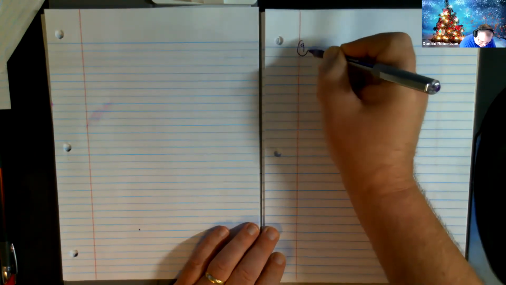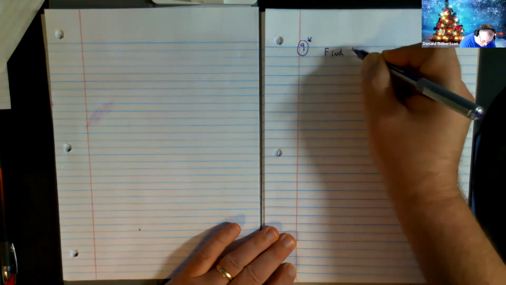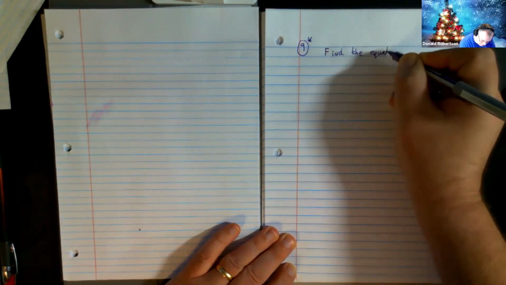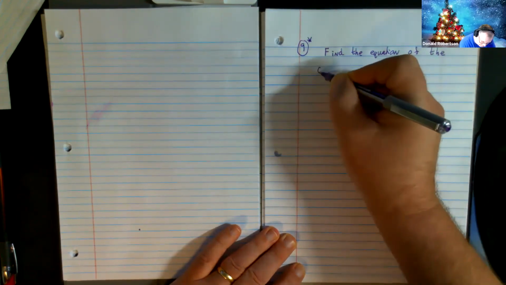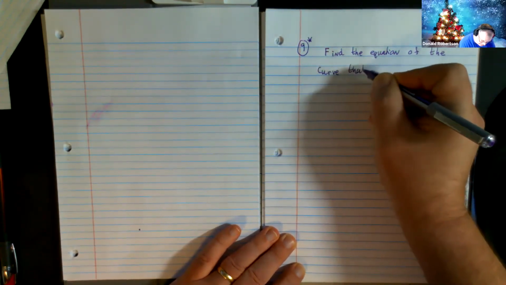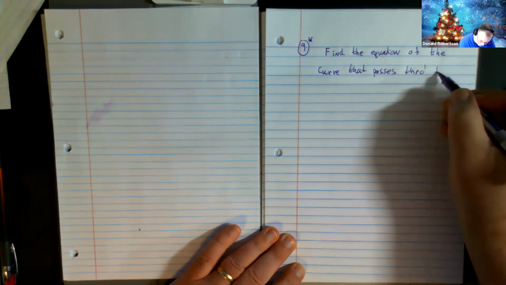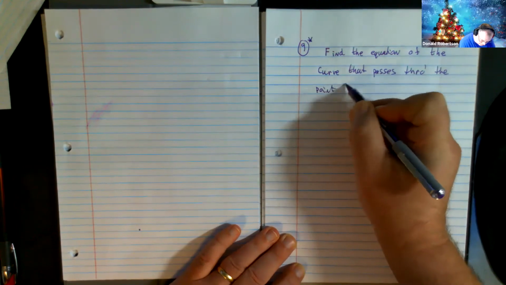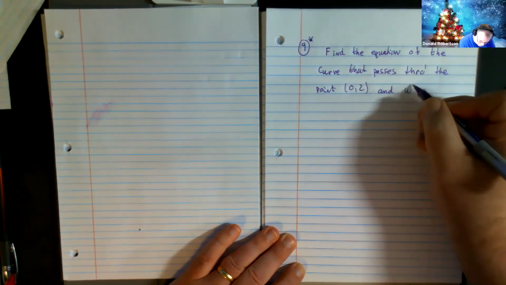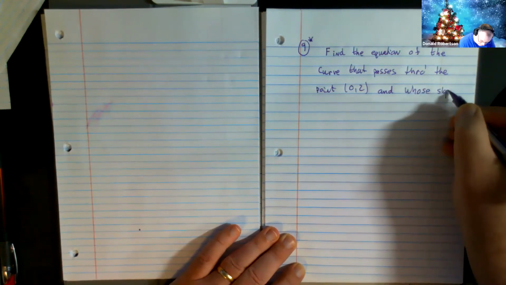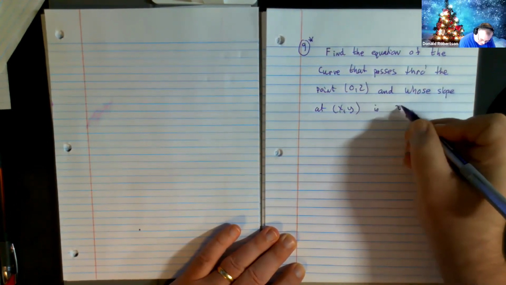This is like question 9. And it says, find the equation of the curve that passes through the point 0, 2, and whose slope at any given random point xy is x over y.